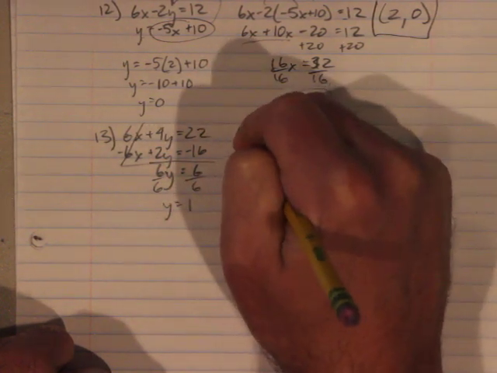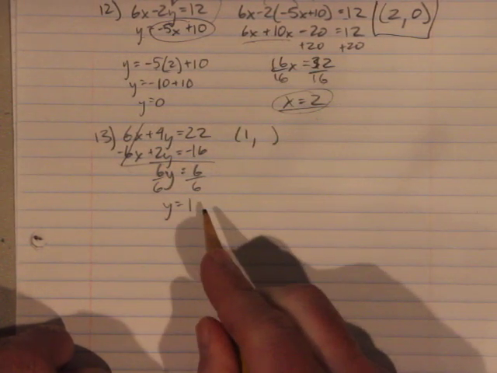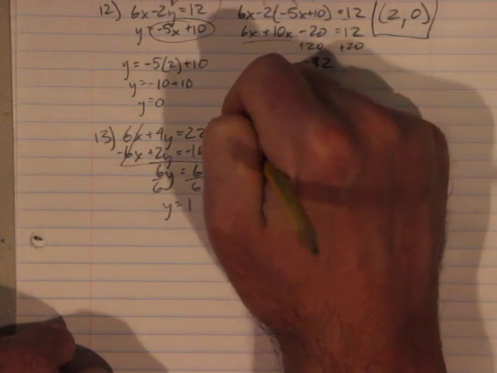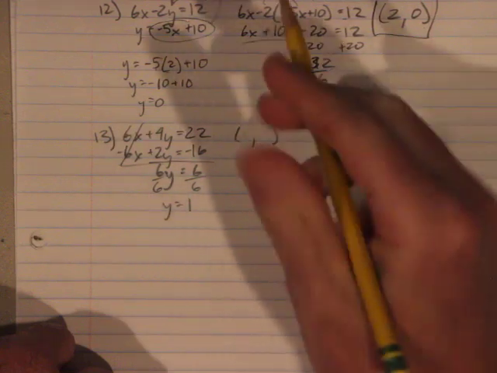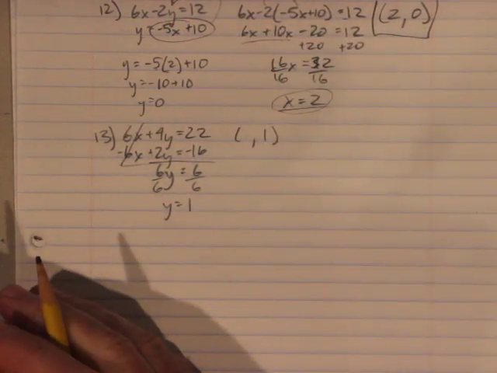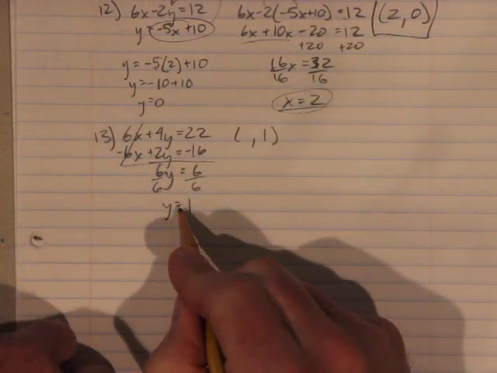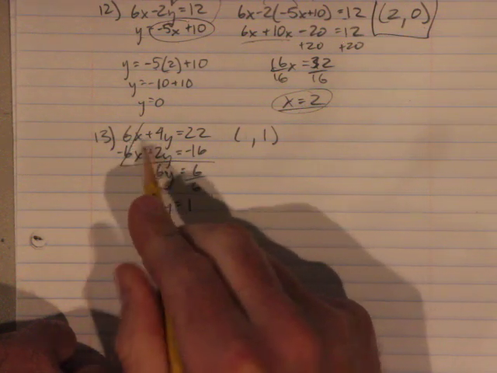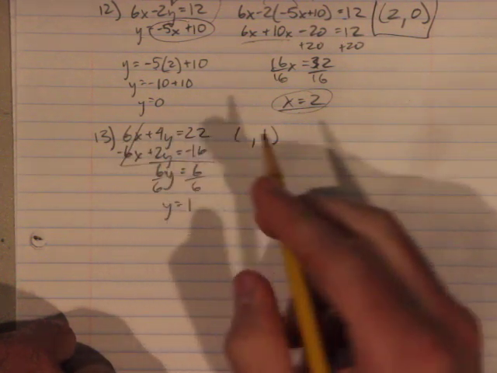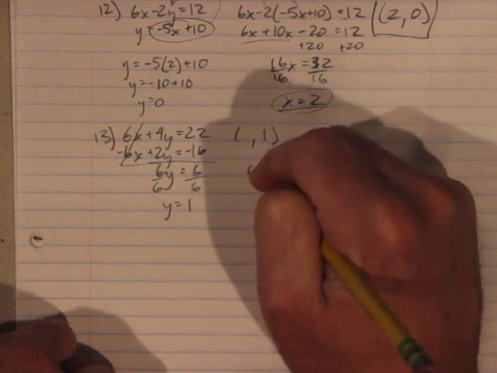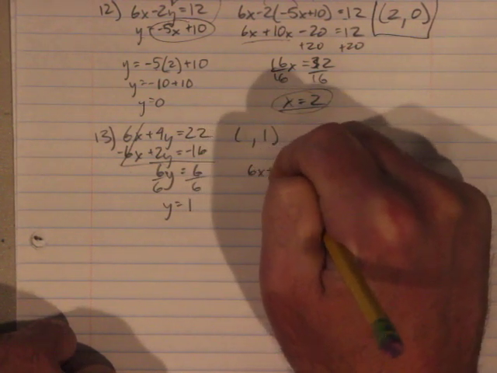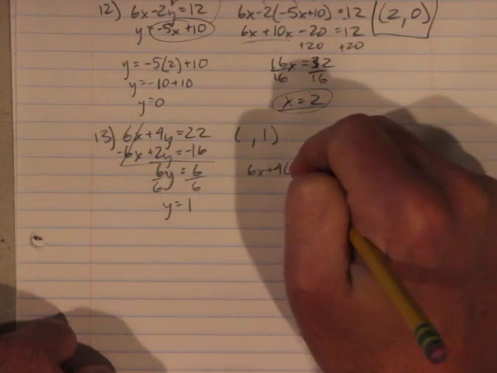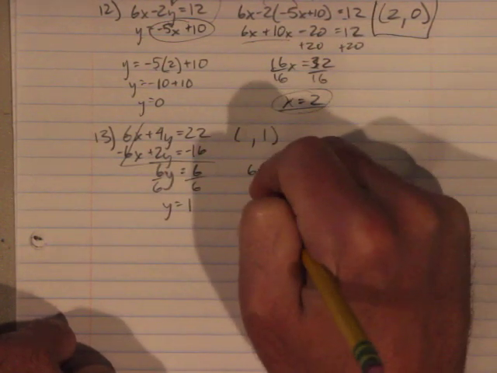Now remember, that's just the y value of my solution. It's not the whole thing. I need my x value. I put my y value in the y spot. There we go. Now let's find our x value. And let's plug this y value into the top one. How about that? 6x plus 4 times 1. I've taken my y value, plugged it in for my y value here, equals 22.